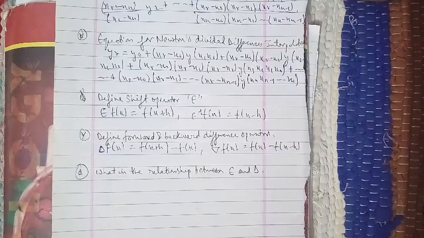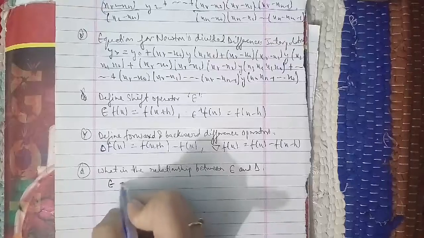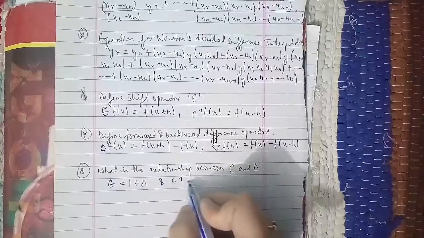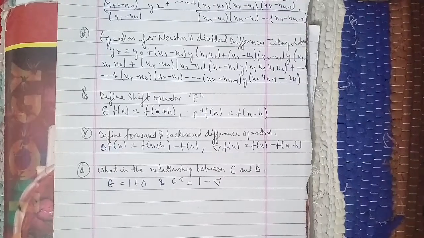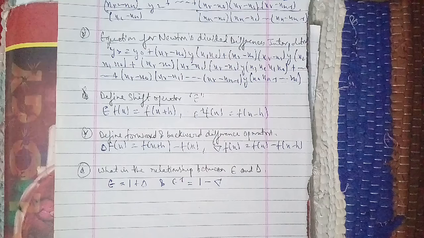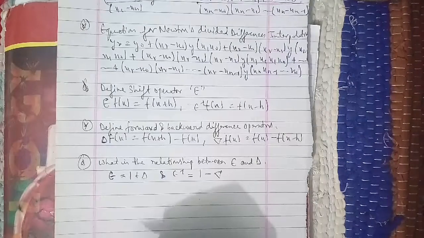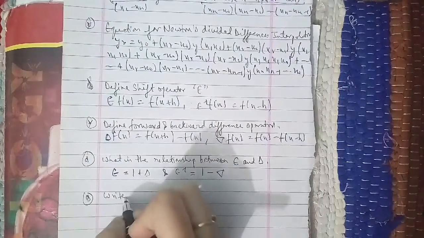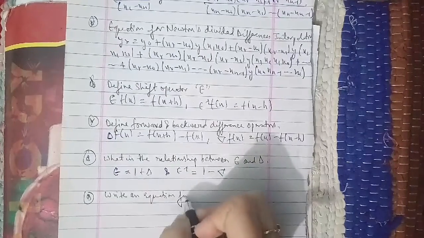Write an equation for fitting a straight line, and that we have: sum of i equals 1 to n, yi equals to na plus b, sum of i equals 1 to n, xi. So we go for the next, that has been another question.